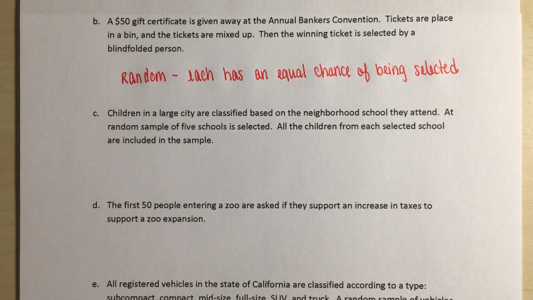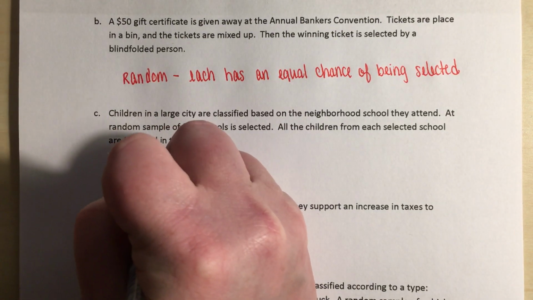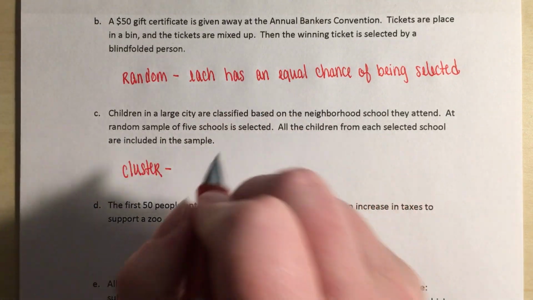Children in a large city are classified based on the neighborhood school they attend. A random sample of 5 schools is selected. All the children from each selected school are included in the sample. This is going to be an example of a cluster sampling.